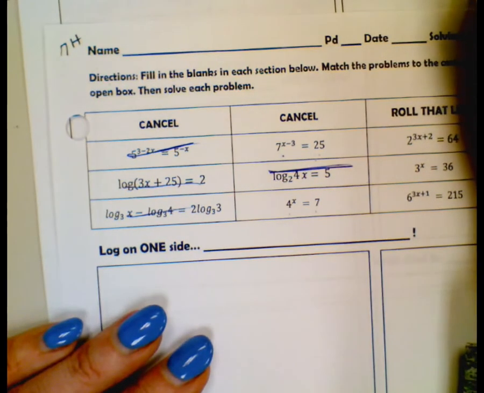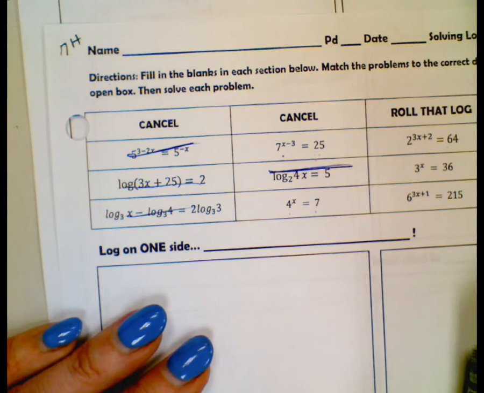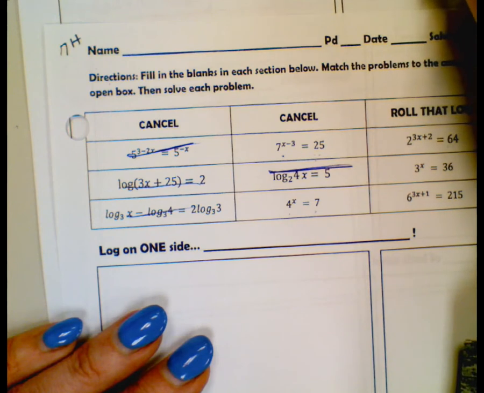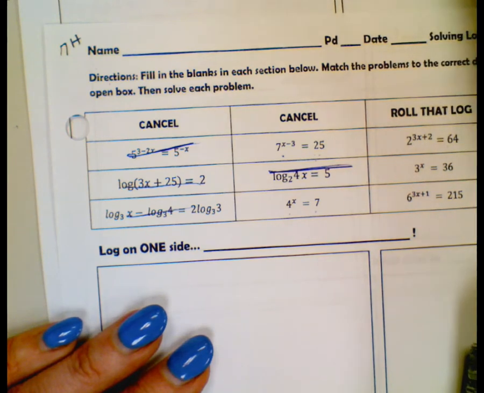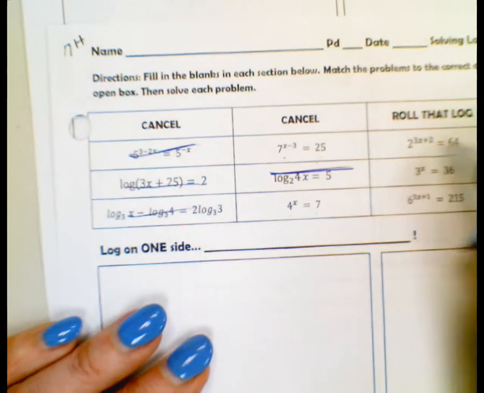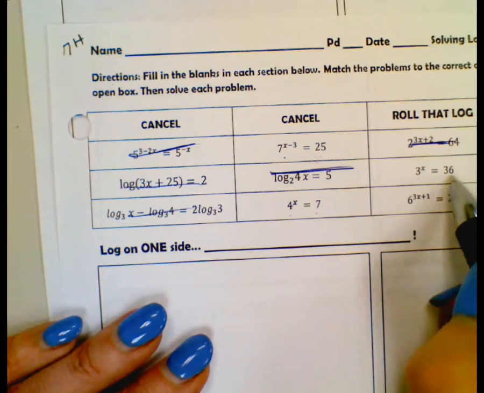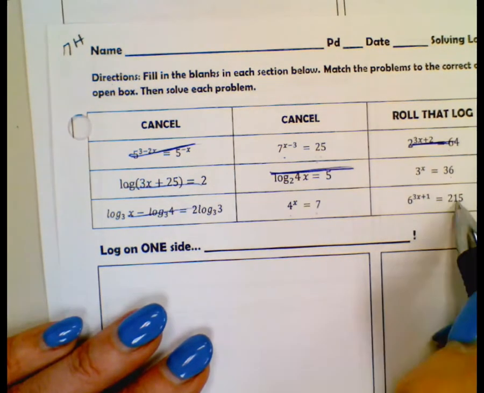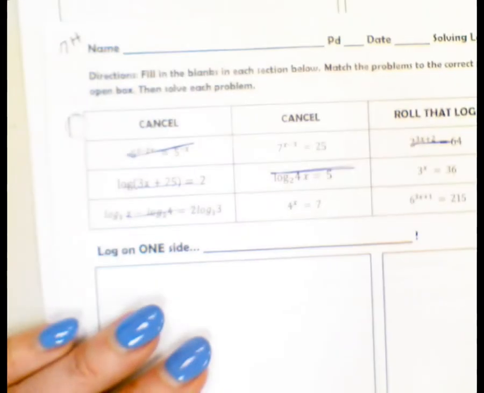Look on the board. Look on that whiteboard in the front of the room. What is 2 to the 4th? 64 is really 2 to the 6. So I can put these in the same base. So that's considered same base of the exponents. You cannot put 3 and 36 in the same base. You cannot put 6 and 215 in the same base. So the only 2 that we could do are the 2 that I chose.